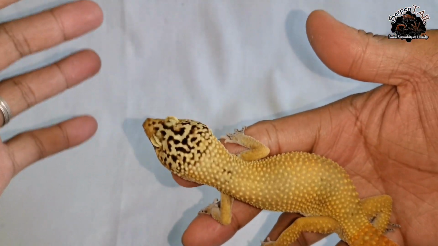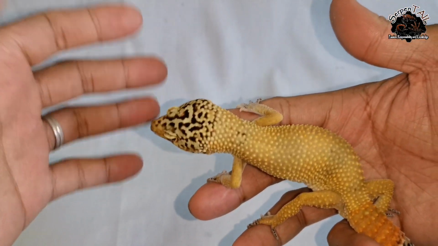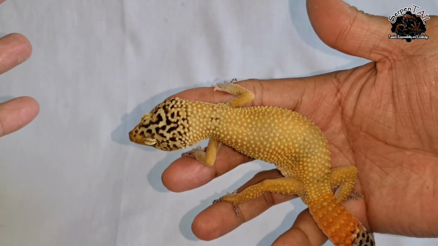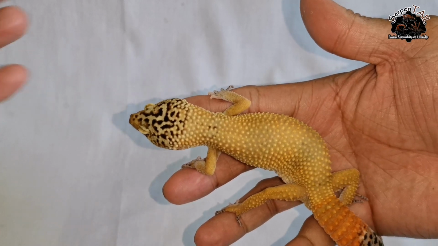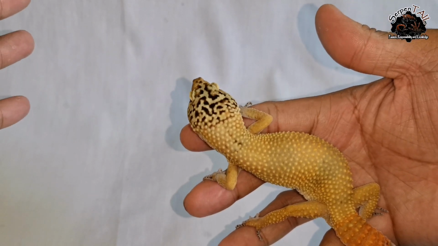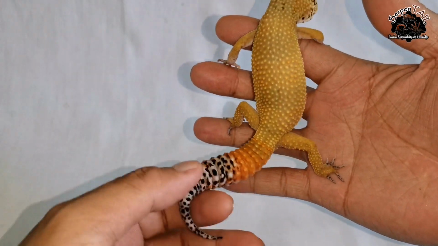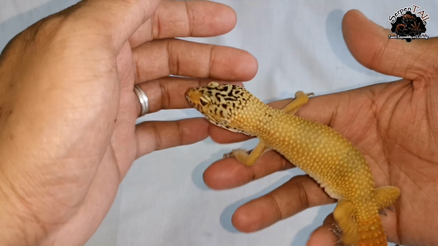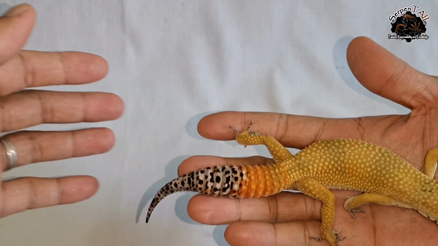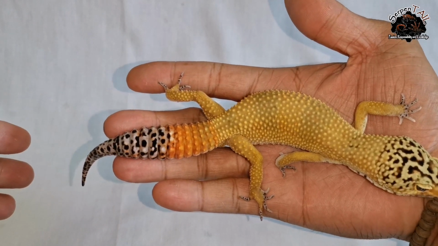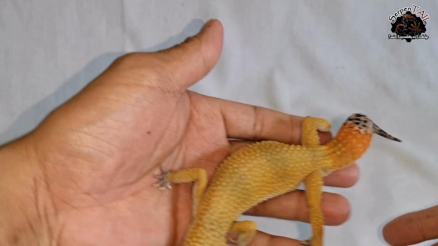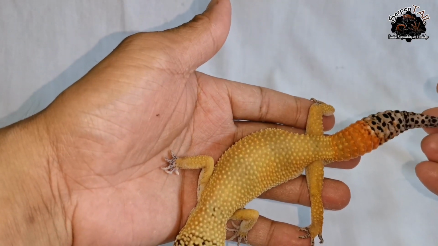So actually, kapatid niya yung hypo kanina at nanay niya yung normal na pinakita ko sa inyo. So this one is not totally considered as super hypo, pero as of now, I will consider it as super hypo. Pero pag tinubuan siya ng speckles dito sa likod, well, I will consider it as hypo tangerine carrot tail. So look at this one. Since this one is a tangerine, it has a red stripe carrot tail. Ayan. Unlike yung mga raptors, sa mga raptors naman yung tinatawag natin na red striped carrot tail.